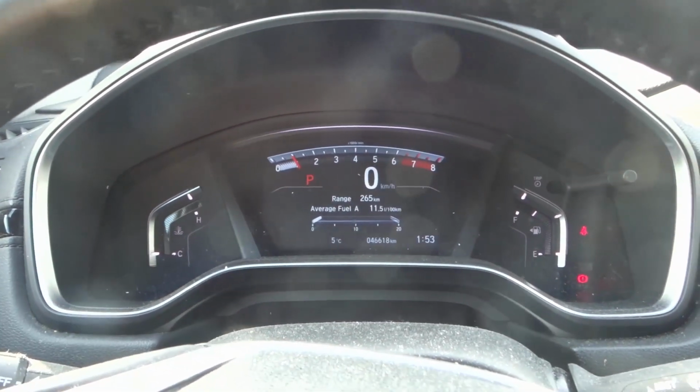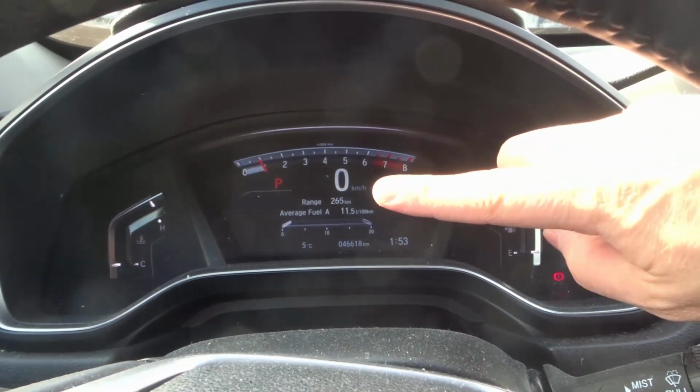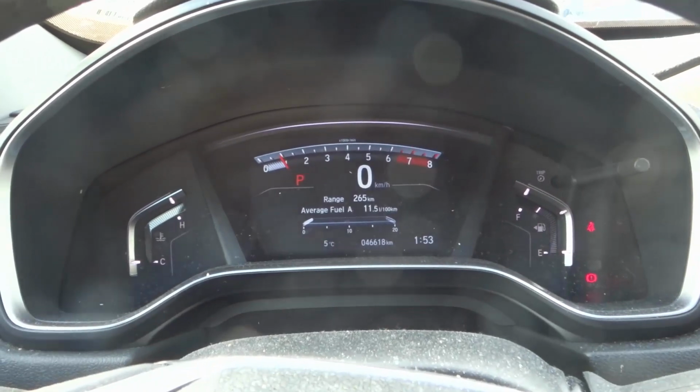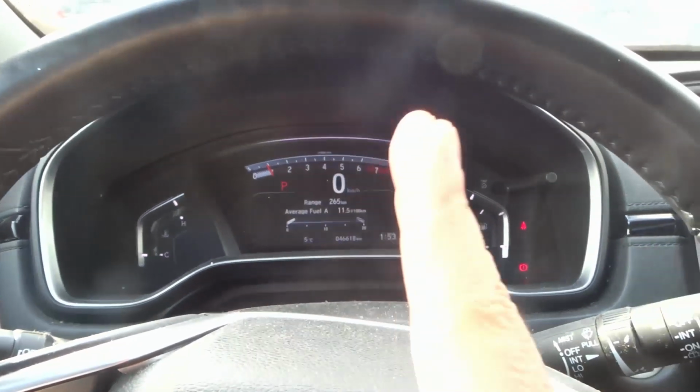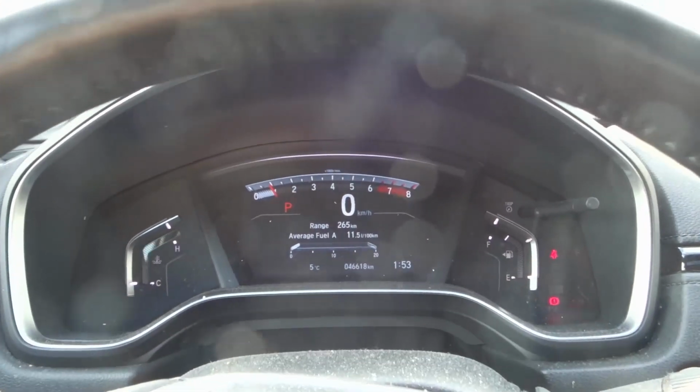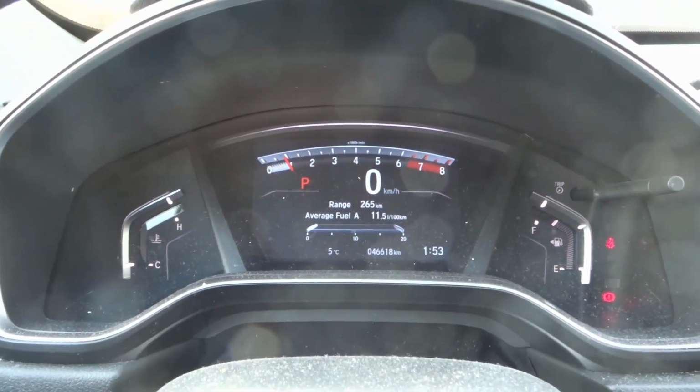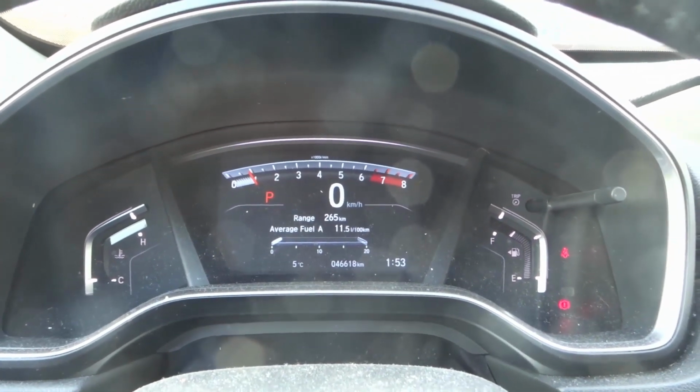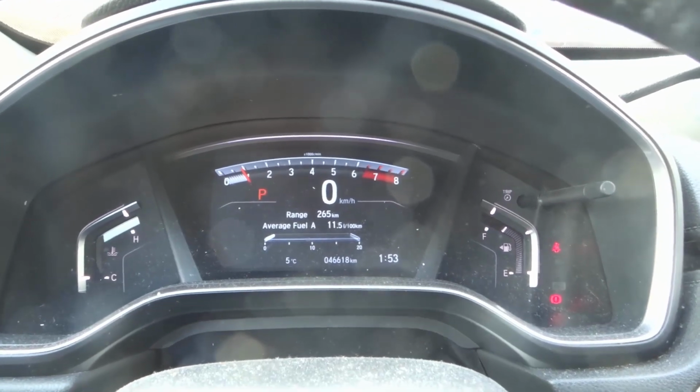Okay, the next thing that I want to point out is the speedometer. On this, like I said, it's digital, and it's just going to show a number. If it's analog, it's going to have a needle that's going to point to a number. And that shows your speed. So obviously, the faster that you're going, the higher that's going to be.